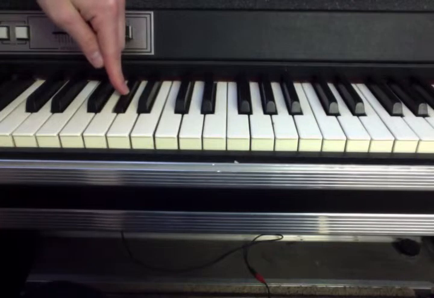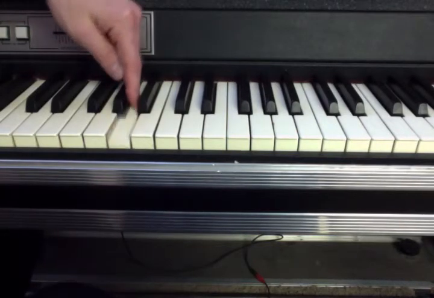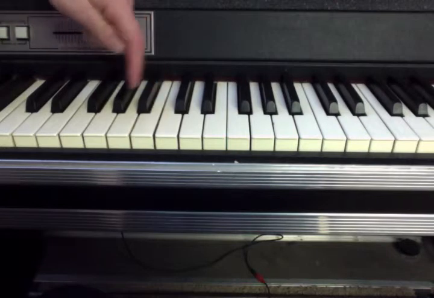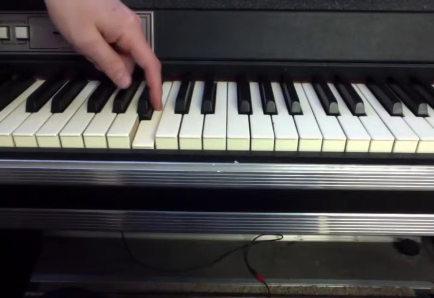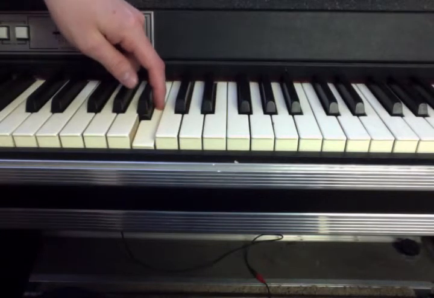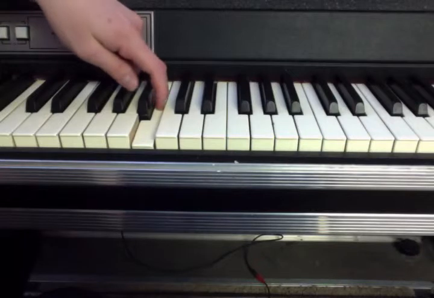And the way that we find the major equivalent, the major scale equivalent, or the major key equivalent, is by going up a half step and then a whole step, right? So a half step and a whole step up from G sharp is B. So the major equivalent to G sharp natural minor is B major.